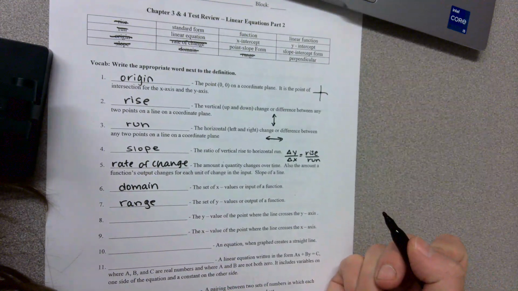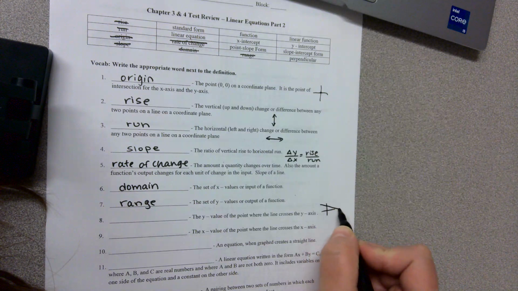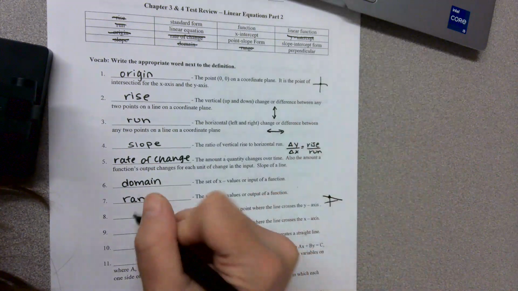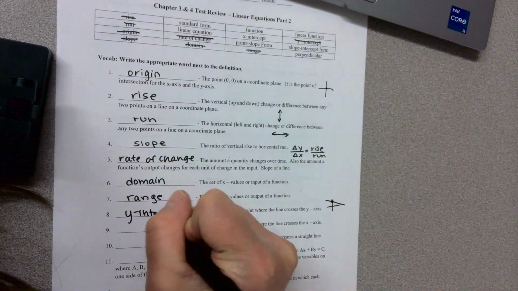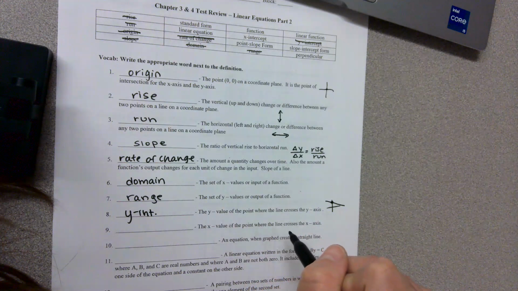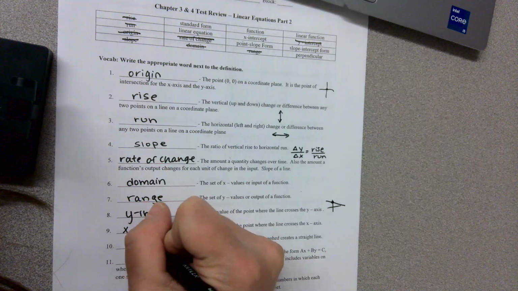The y value of a point where it crosses the y-axis. So if you have a crossing the y-axis, this would be your y-intercept. The x value of a point where the line crosses the x-axis would be your x-intercept.